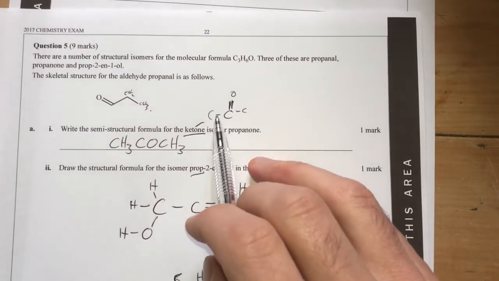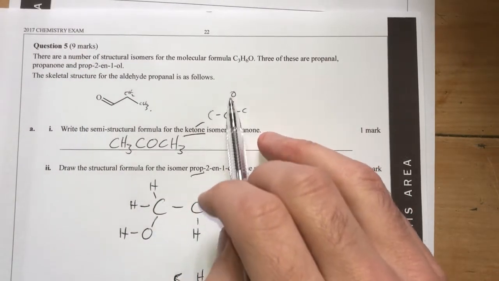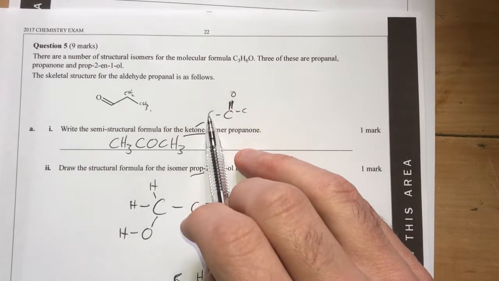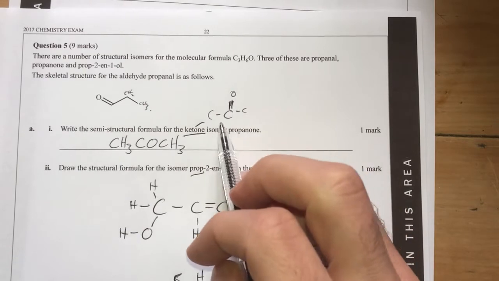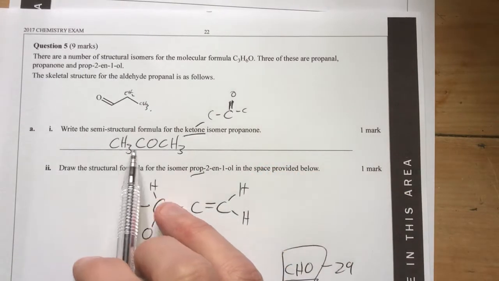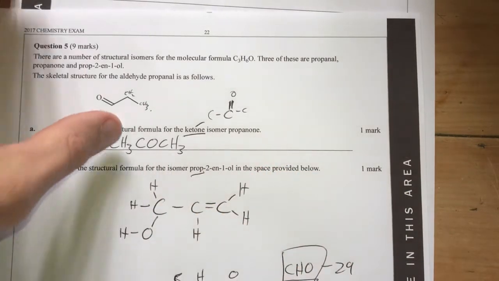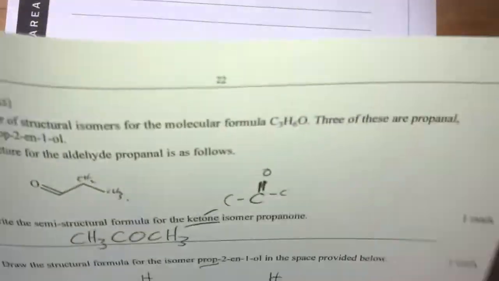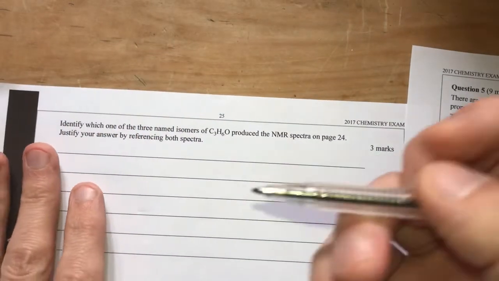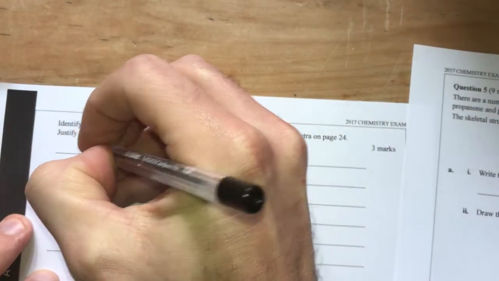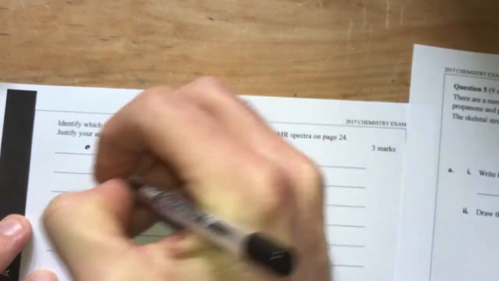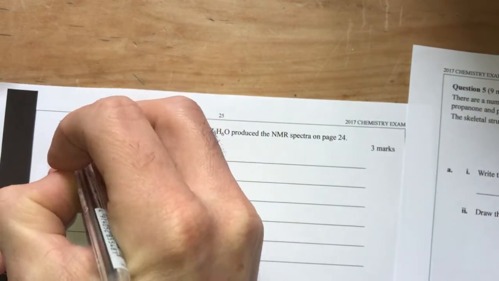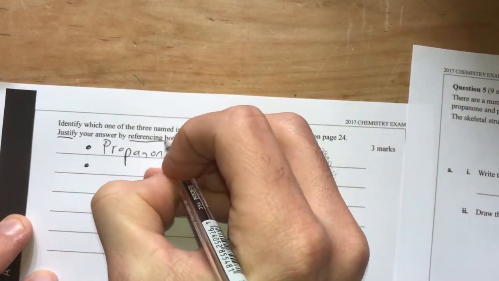Our ketone isomer, we've got symmetry about this middle carbon, so therefore this carbon and this carbon are going to be in the same environment. So therefore that's going to be 2 carbon environments. And we've also got symmetry, so there's going to be 1 hydrogen environment. So it's definitely going to be the ketone, propanone, sorry. So therefore our first dot point is it will be propanone, and then I need to justify my answer by referencing both spectra.